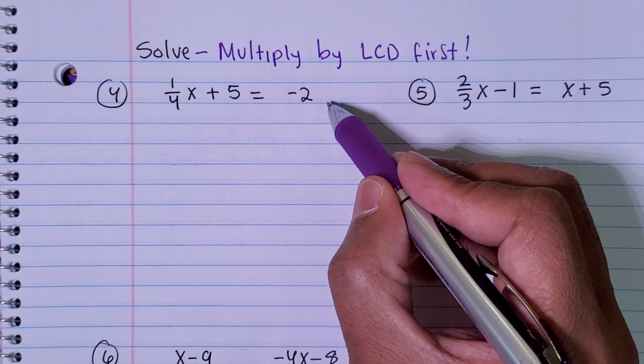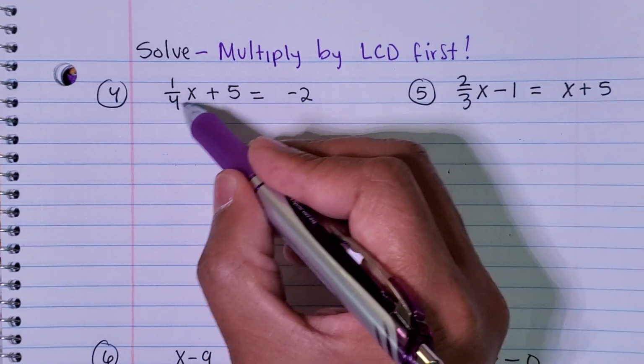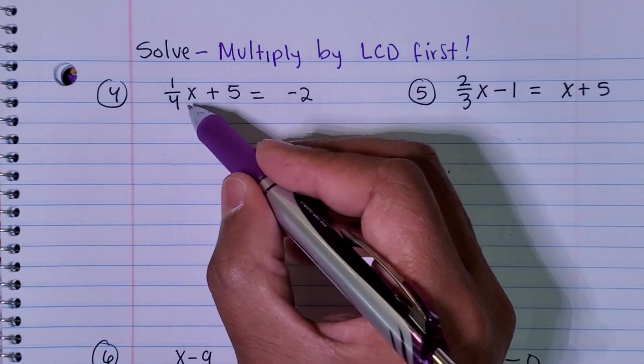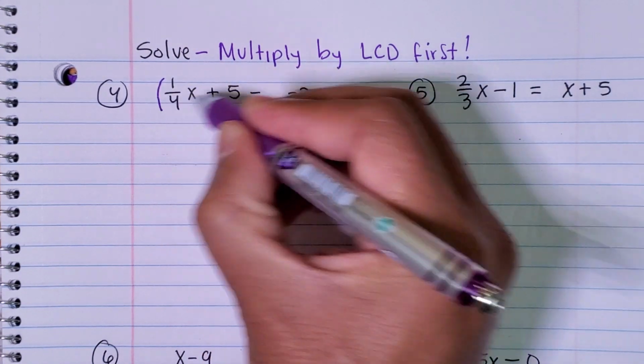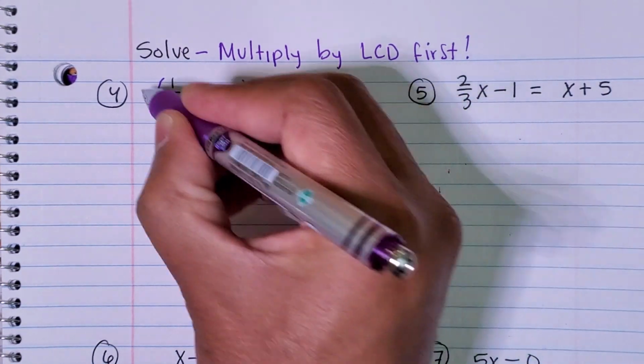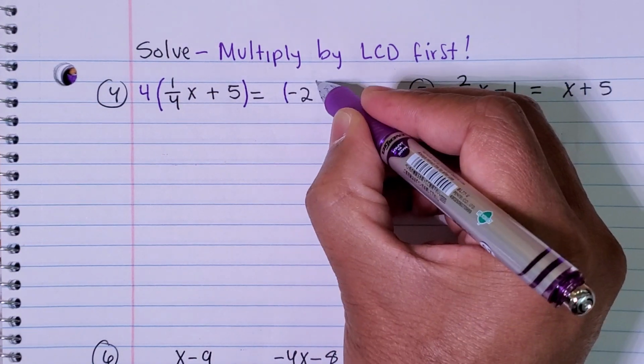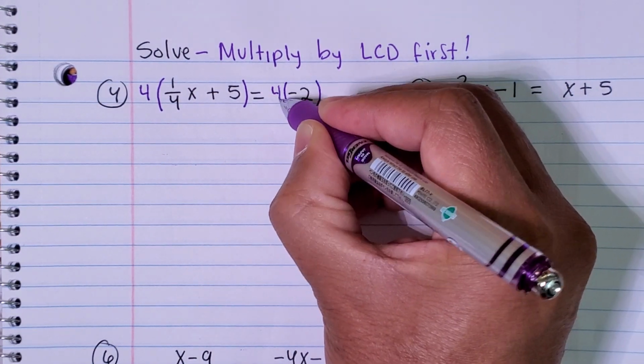So what we're going to do is we are going to get rid of this denominator. So we're going to multiply by the LCD. The LCD in this case is 4. So this is what I mean by multiply by the LCD. So I'm going to multiply all of this side of the equation by 4. But I'm also going to do it to this side. So I'm still following the rules of algebra.